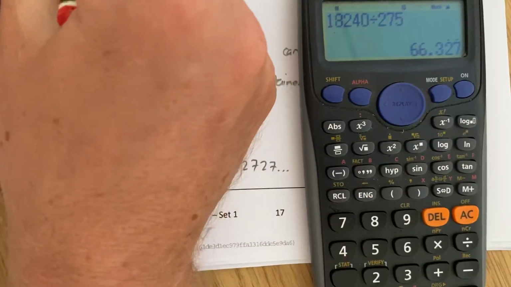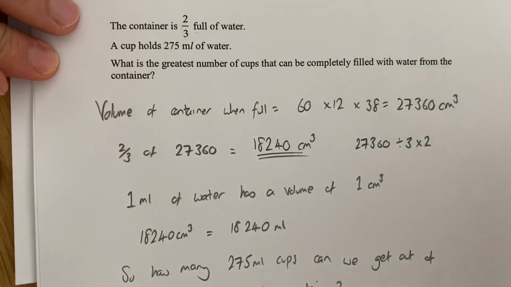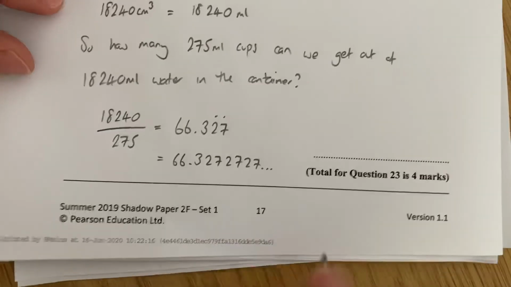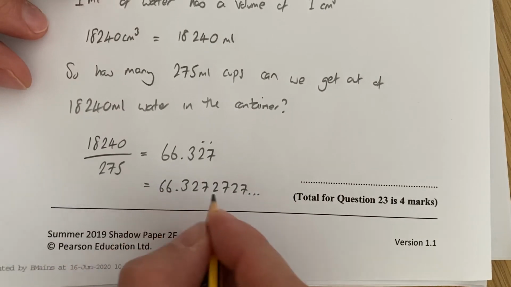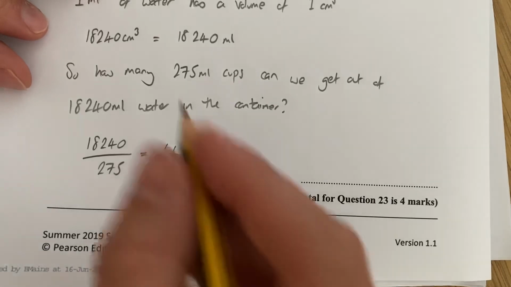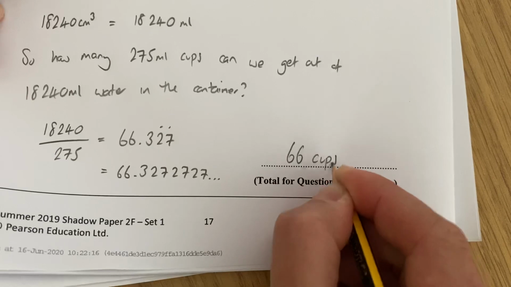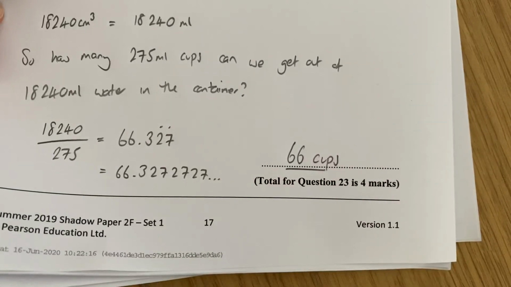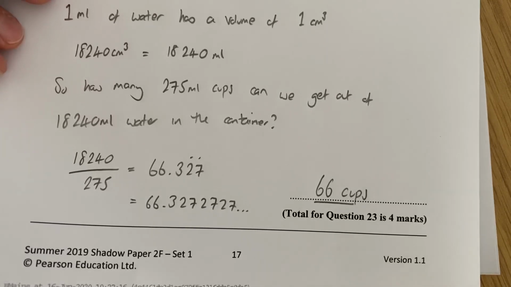So what we need to know is, what's the greatest number of cups that can be filled? We can't get 67 cups, not quite, but we can get 66 and there'll be a little bit left over. So that's the answer to our question. 66 full cups can be filled with the water in the container. Okay, done.